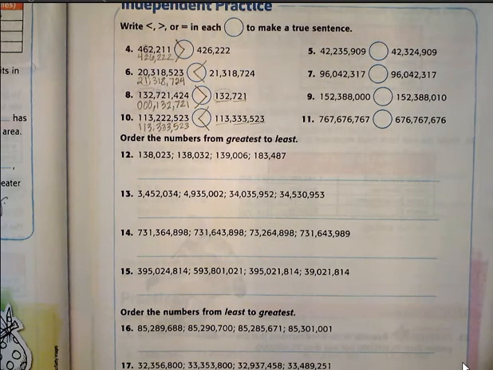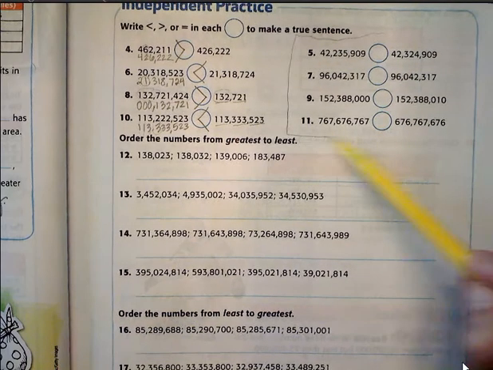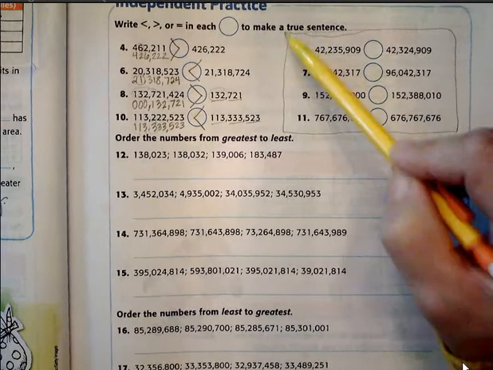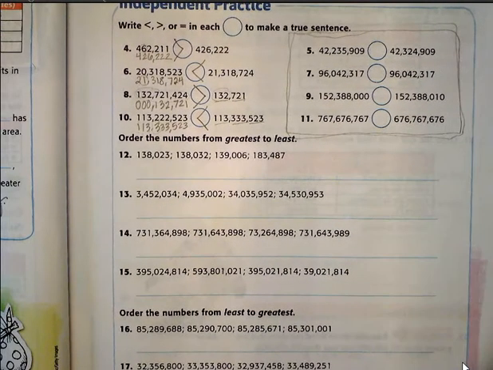Go ahead and pause the video here, and I want you to complete 5 through 11 on your own.